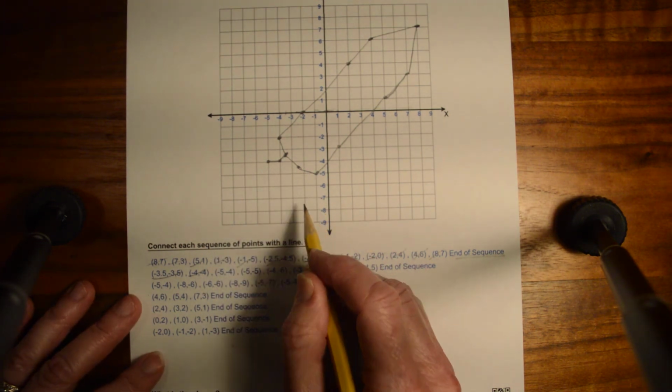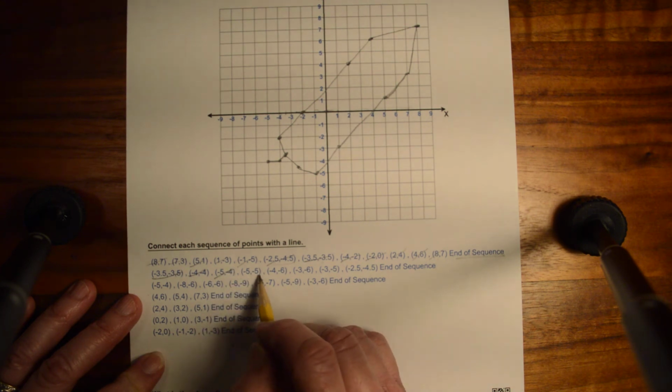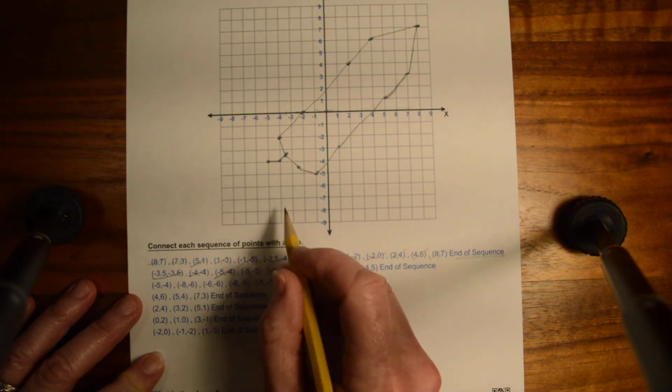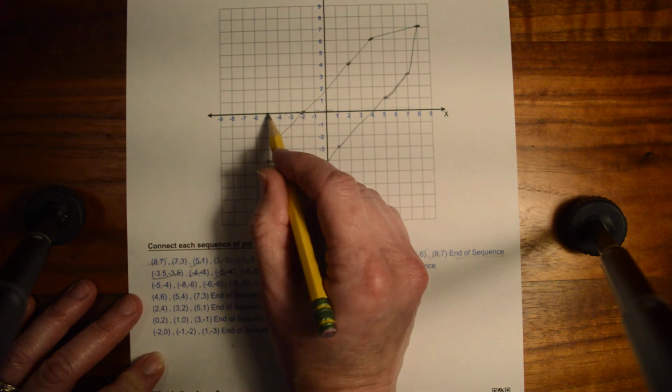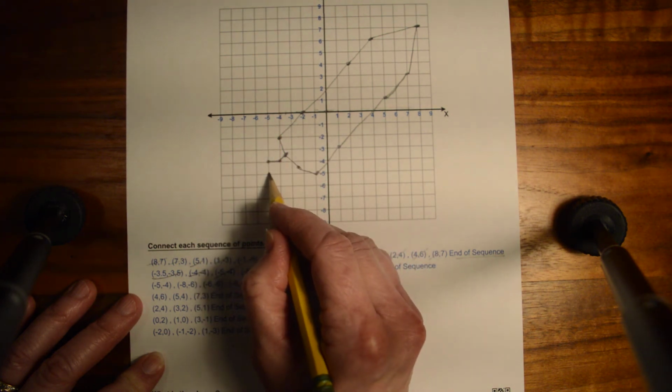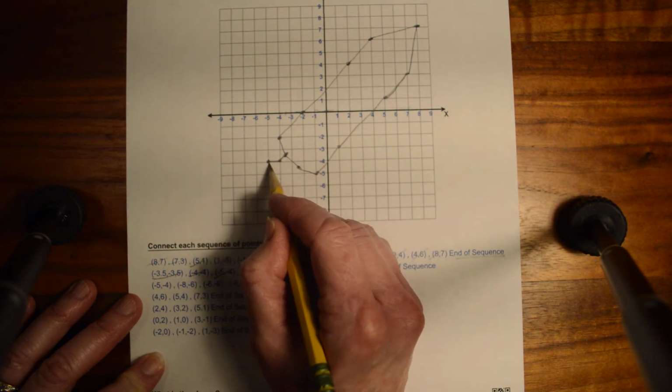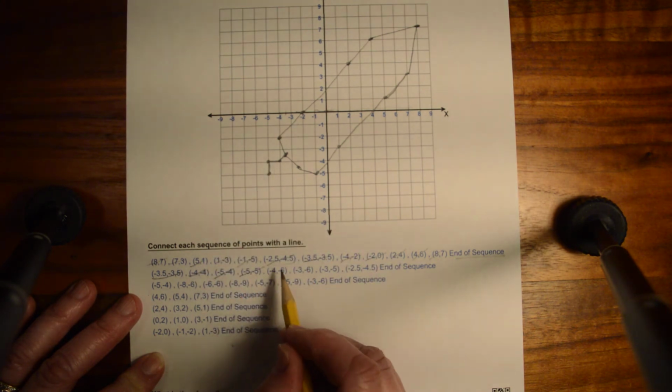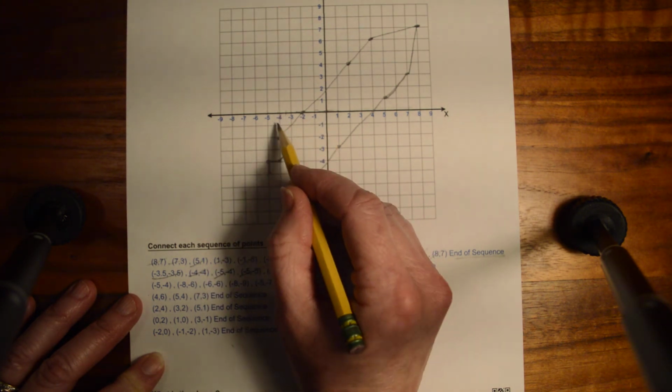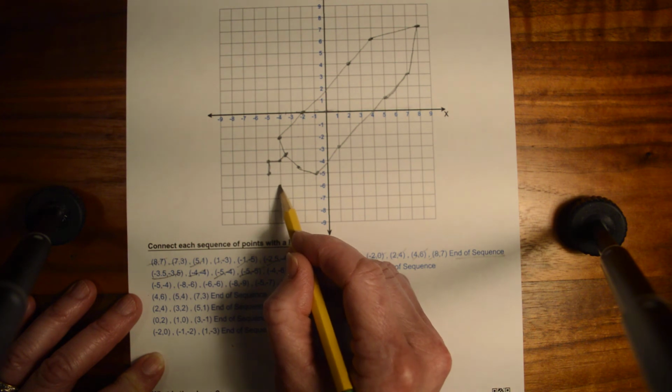Again, if you feel like you've got this and you want to turn this off and just kind of pick up every once in a while to make sure you're doing the right thing, that's fine. You don't have to keep my pace. You can go faster or slower. All right, here's negative 5, connect them. Negative 4, negative 6.